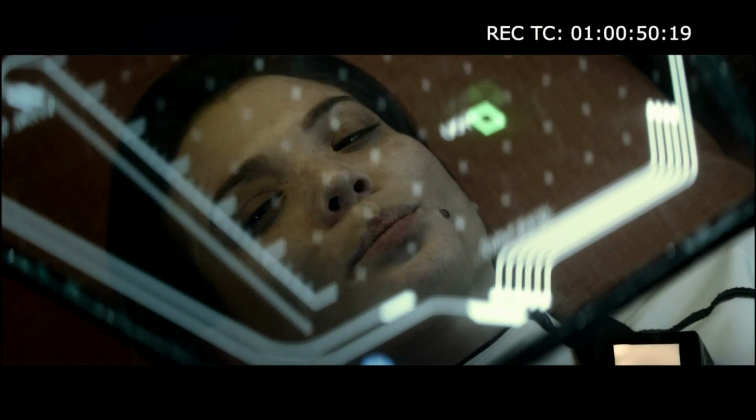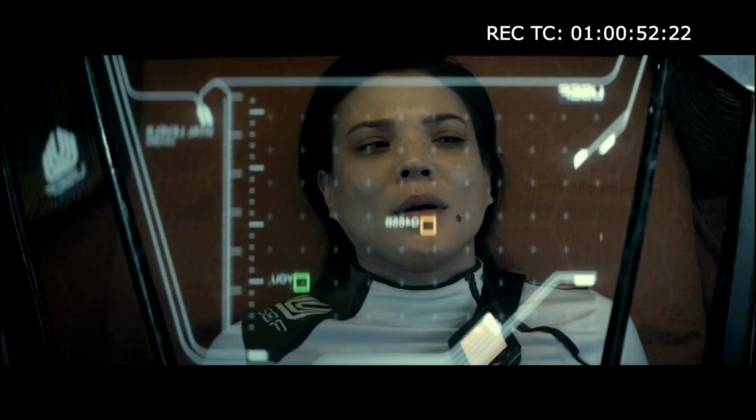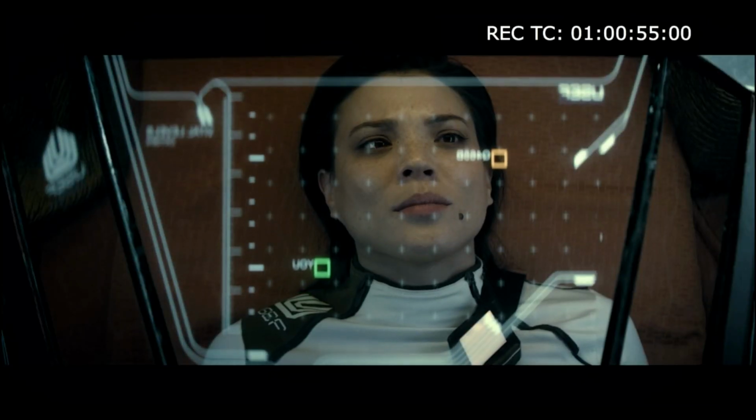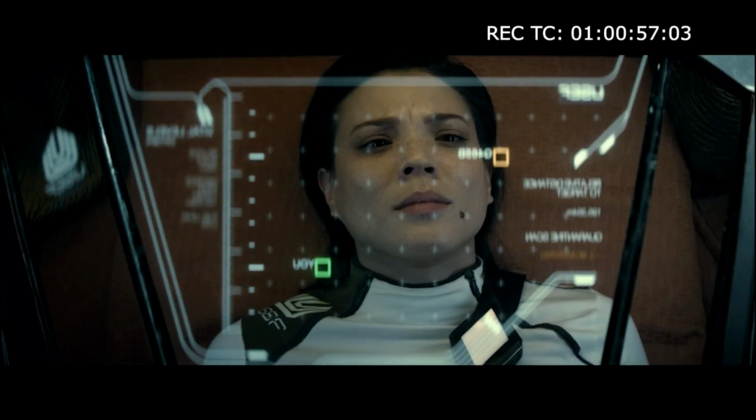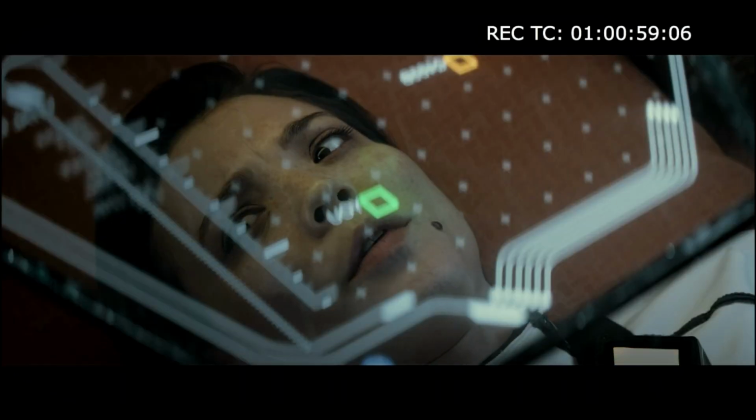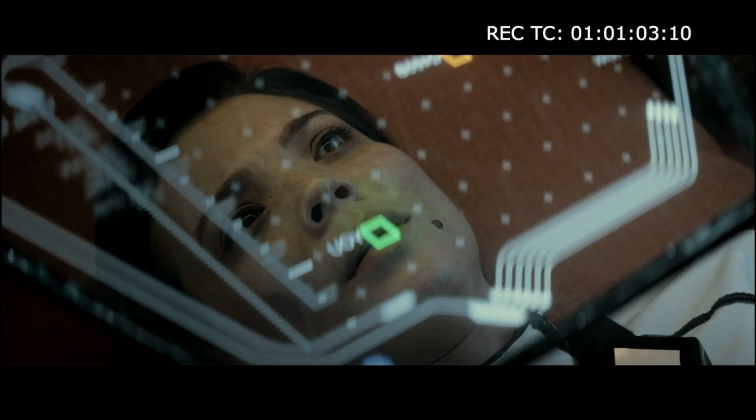Ed, where am I? You are in orbit of planet Q-465b. What about Philip? Philip's cryopod has lost power. His oxygen level is critical.